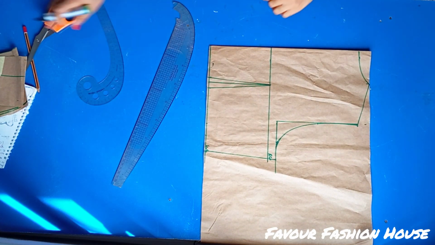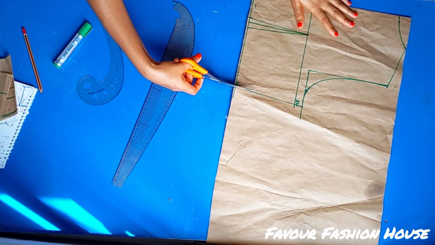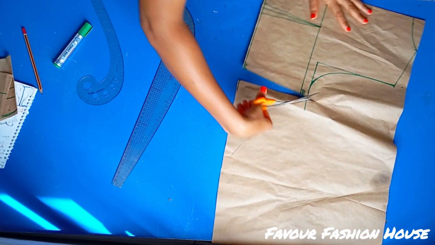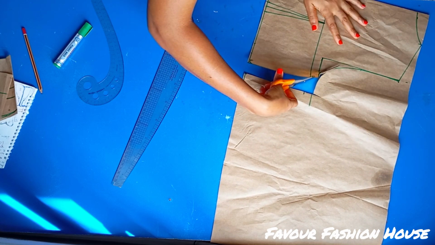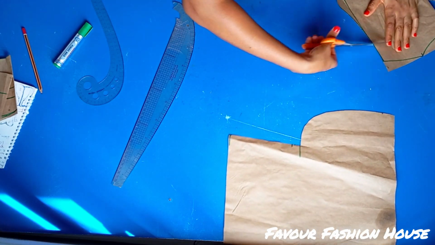This back I'm going to be cutting on the chest line, which is like the armhole line. That is why I'm going to be cutting it out. You can see what I'm doing. First I'm going to cut it out as normal basic, then I'm going to divide it into 2.